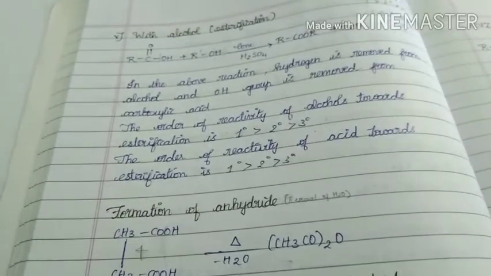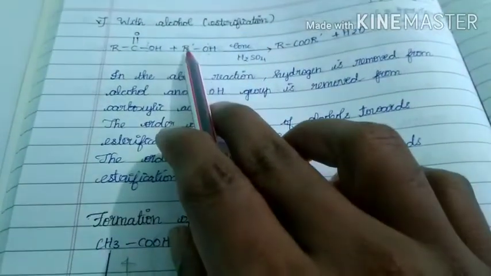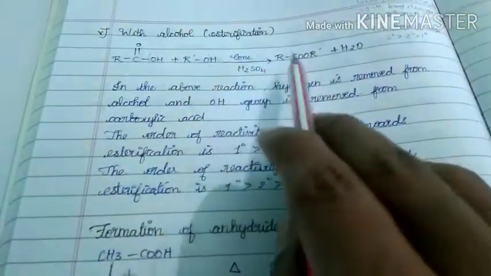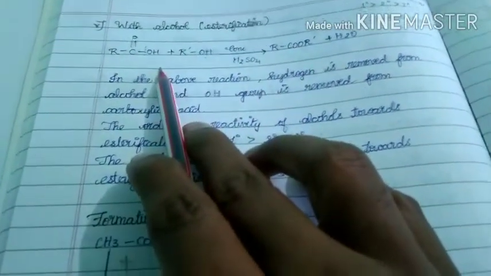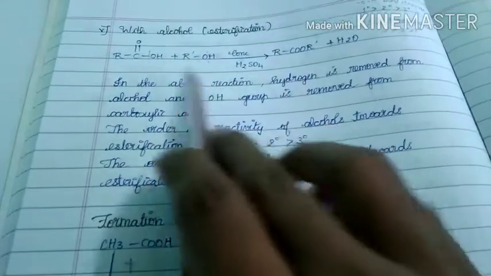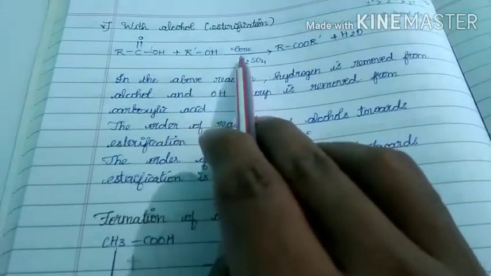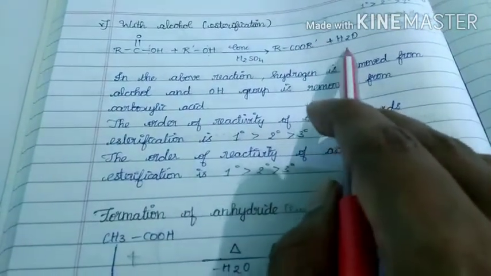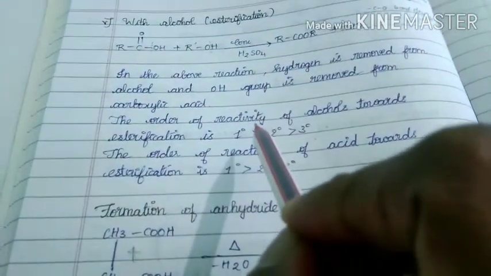There are some more reactions of carboxylic acids. The first one is esterification. Esterification means the formation of esters from carboxylic acids. How are they formed? When a carboxylic acid reacts with an alcohol in the presence of concentrated H2SO4, we get esters and H2O as a byproduct.